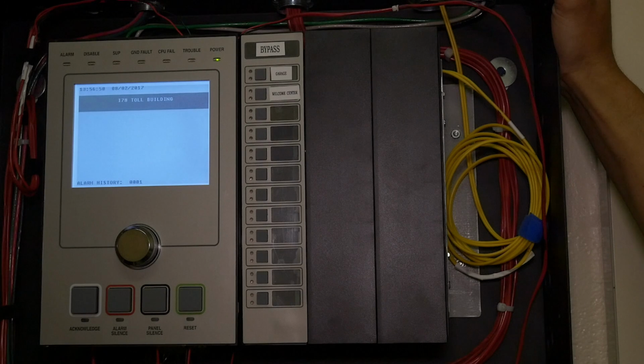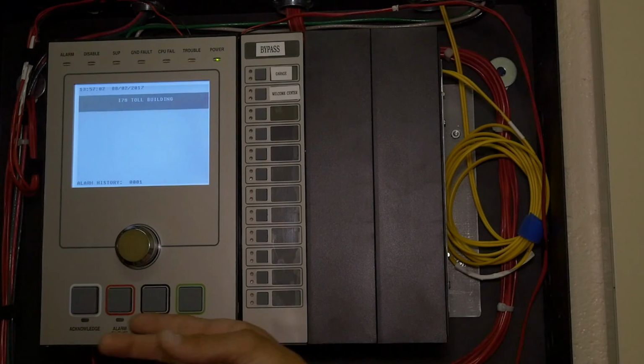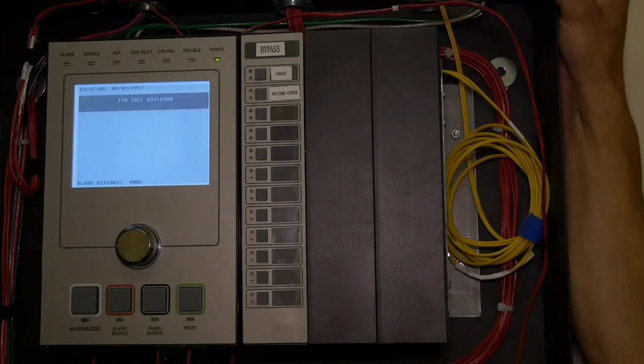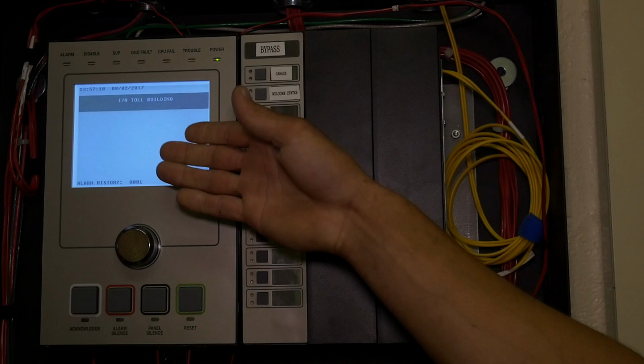There's not a whole lot more to go through with this panel. It has more capabilities, but it's set up to do very basic alarms. So the main things are these four buttons, which people that are going to be in the building are going to be messing with more than anything, and then just reading what the panel says.